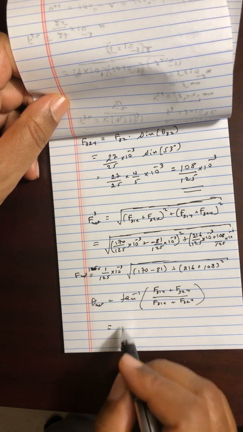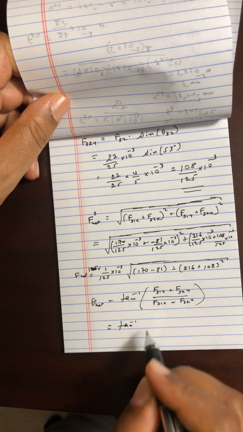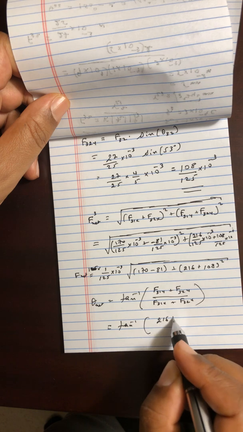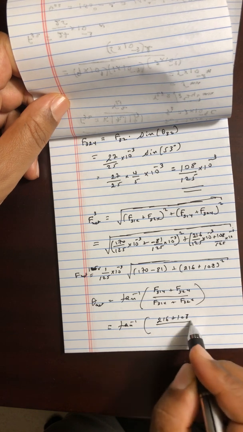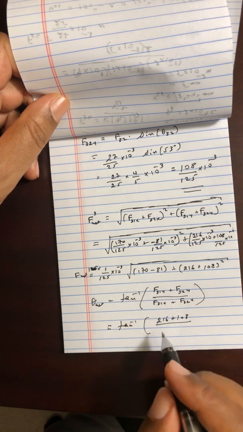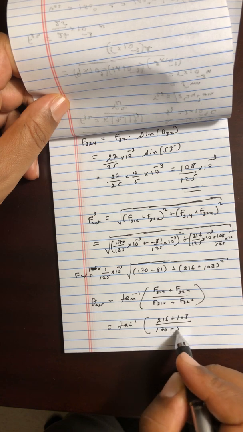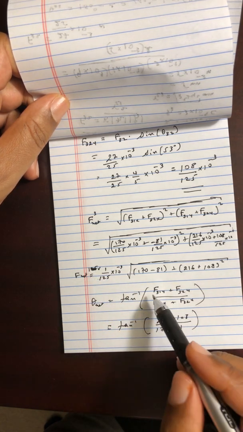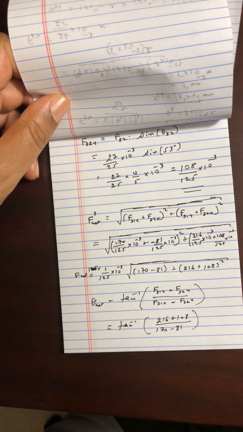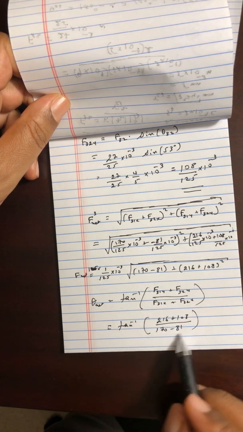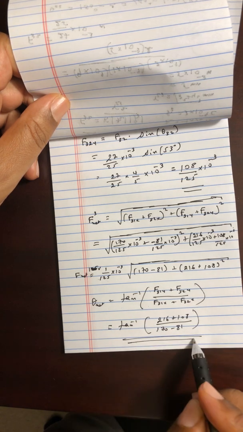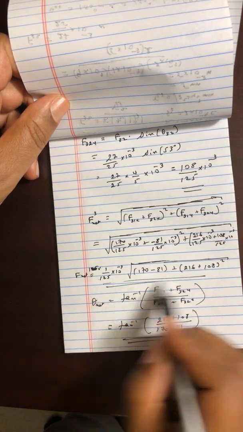So you can say this is tan inverse of the y, which is 216 plus 108, and then the sum of the x's, 170 minus 81. Okay, that'll be the direction, and this angle is positive, so we don't have to add anything. We calculate it on the calculator, that's going to be our direction, that's going to be our magnitude.